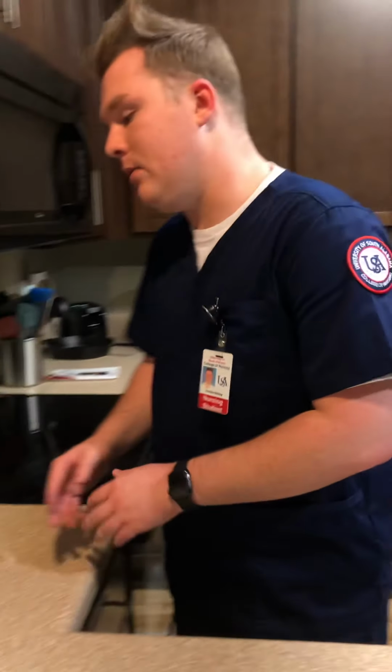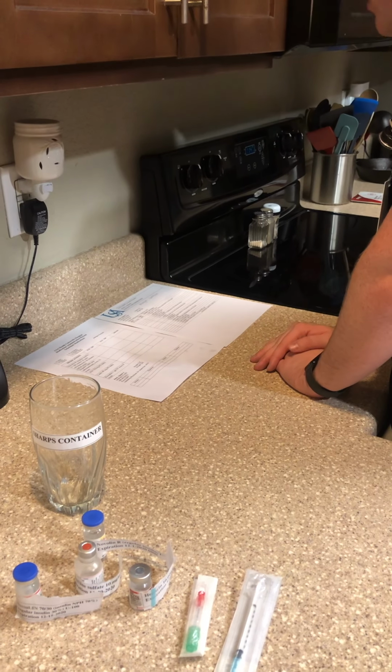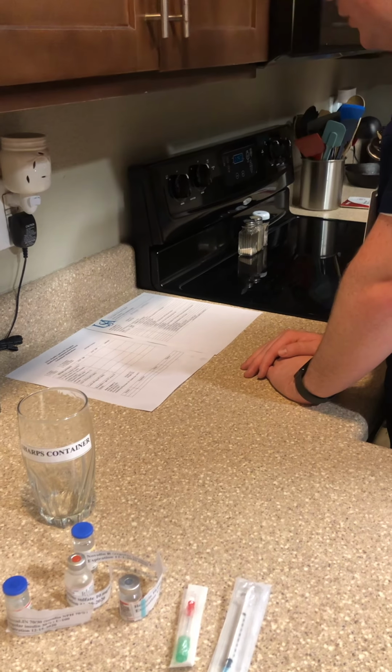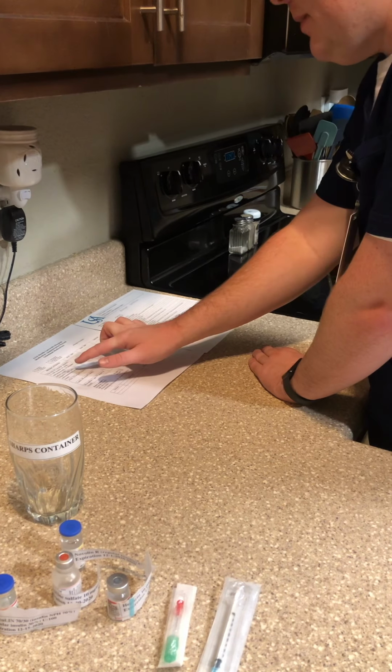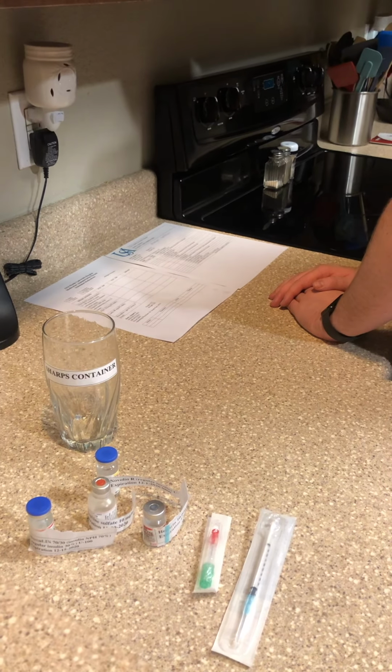Okay, so the very first step that I'm going to do is verify the physician's order and compare it to that of the MAR. There's an order for heparin, 5,000 units subcutaneously every 12 hours. And on the MAR, there's an order for heparin, 5,000 units subcutaneously every 12 hours.